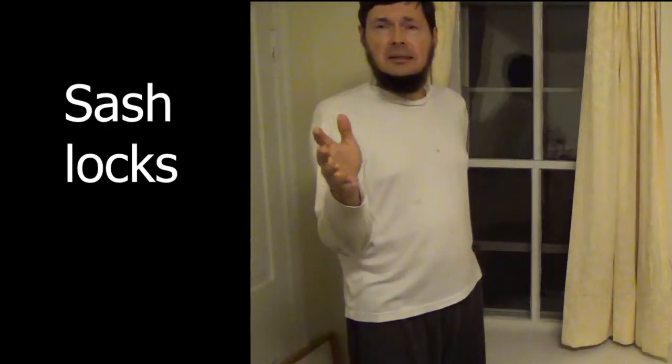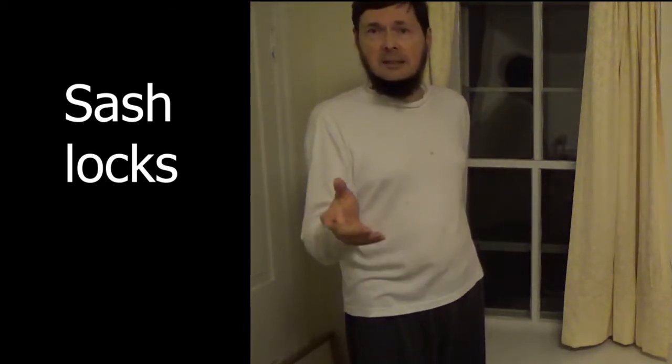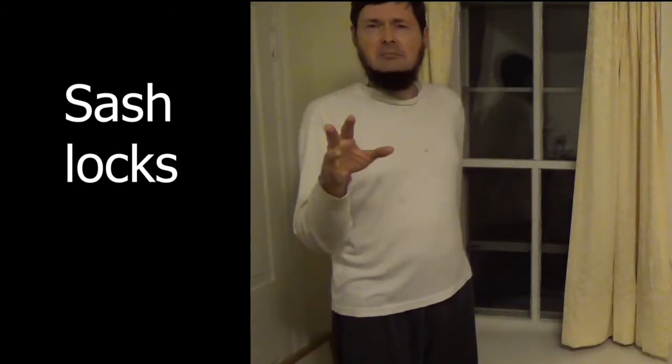Let's start with sash locks. I plan to do an entire video about this fairly soon for you because it's a really interesting topic that's not been investigated very well. But I want to give you just really a quick introduction. Sash locks fall into 3 categories depending on where the mechanism is located on the sash.